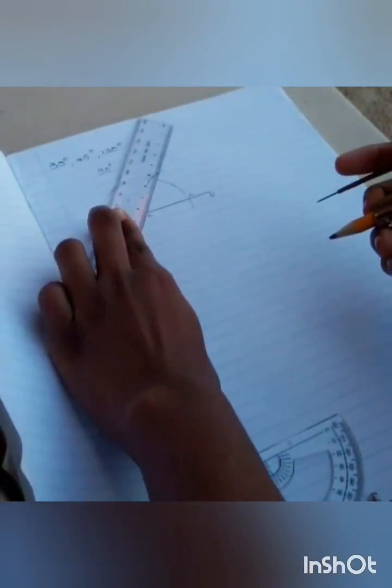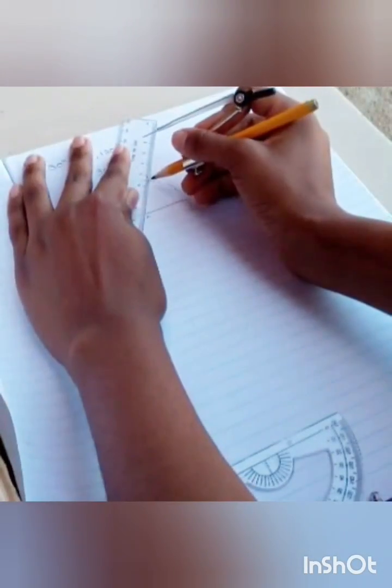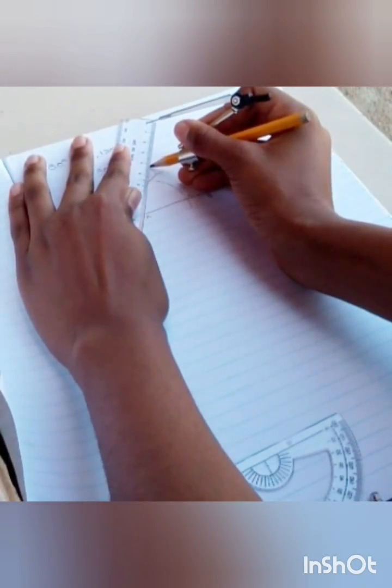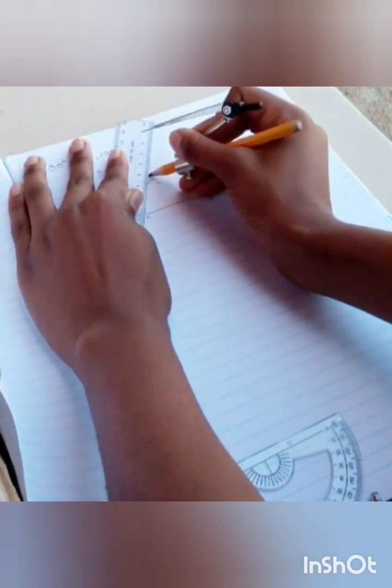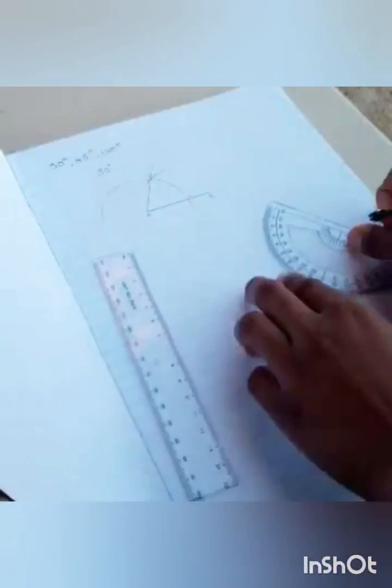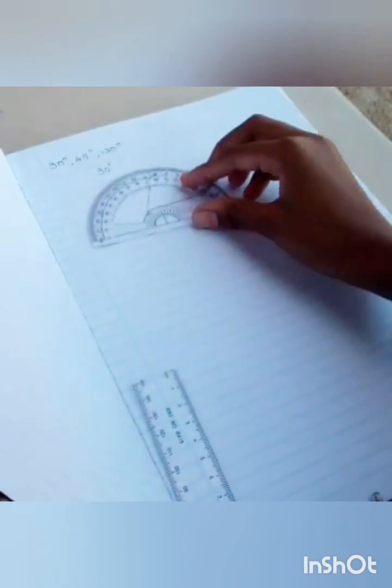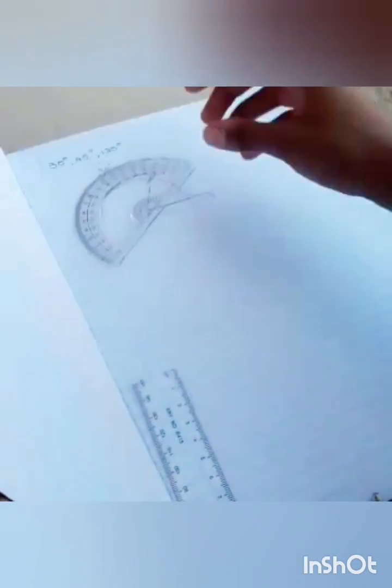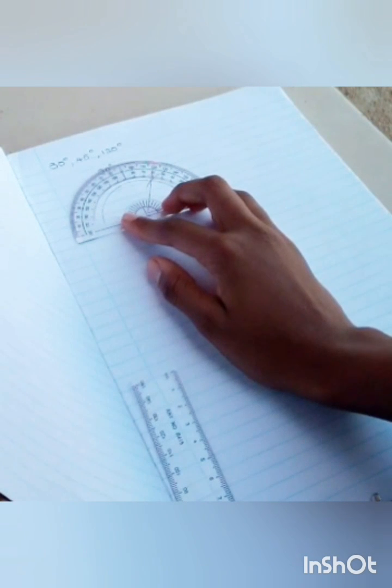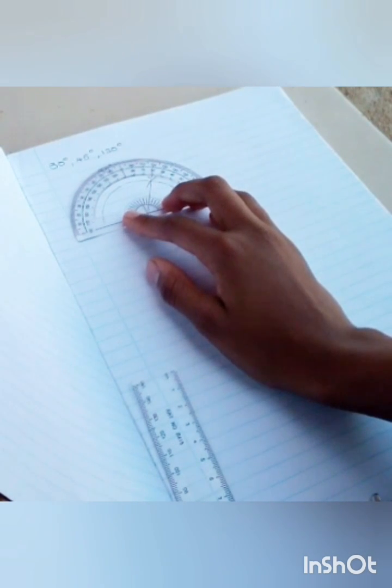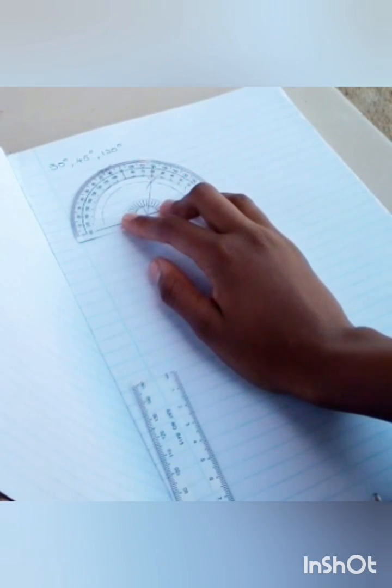This arc I'm going to call point D. After I've called it point D, I'm going to join my point A with my point D. Then I'm going to use my semicircular protractor to check if I've drawn the correct angle. Yay, we can all see that is 60 degrees.